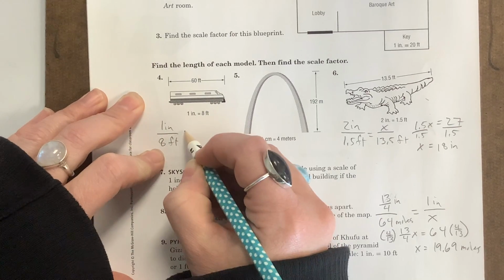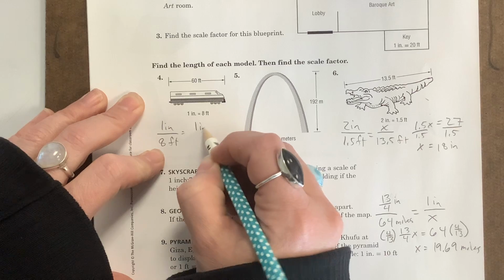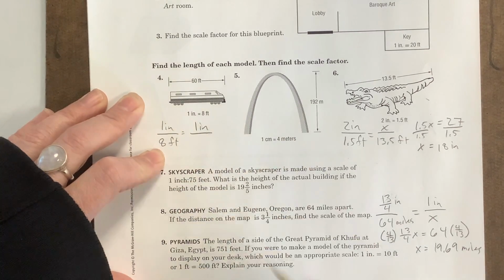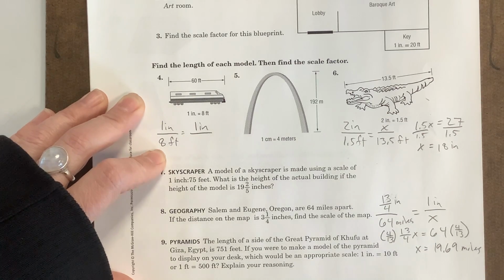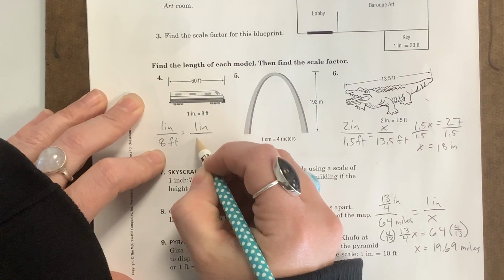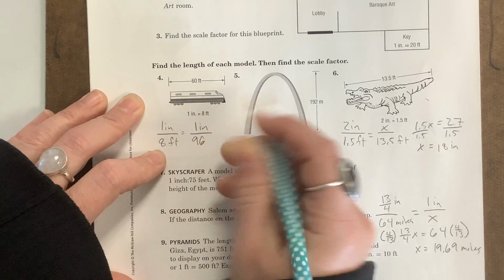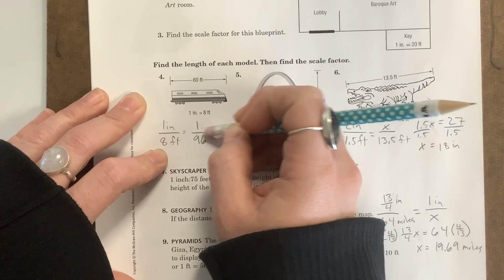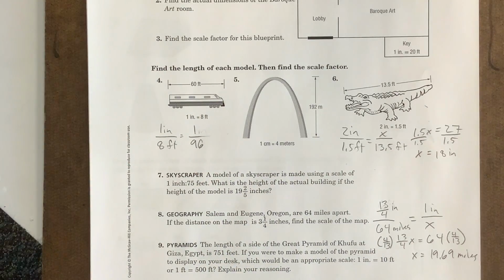We need to change feet into inches. Since there are 12 inches in a foot, then we're going to do 8 times 12. And so that's 96. So it's 1 to 96. And you don't have to write the units because it's inches and inches. And when you have it in the top and bottom, you don't have to write it.